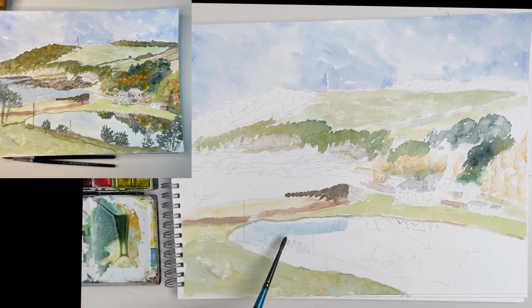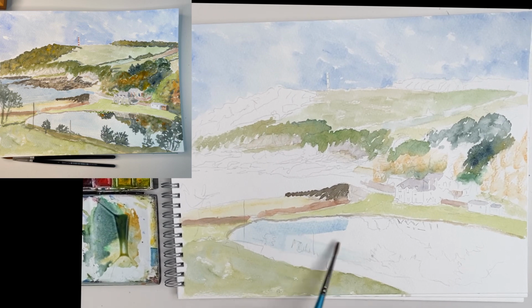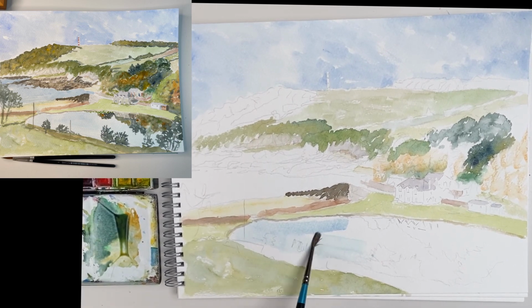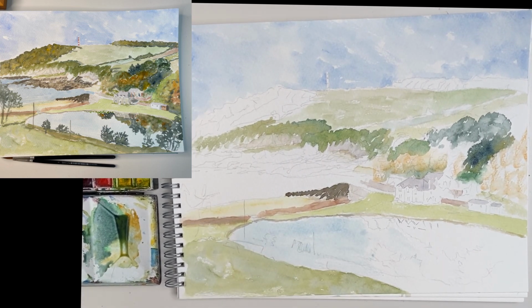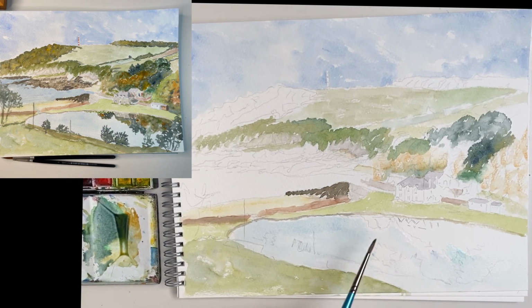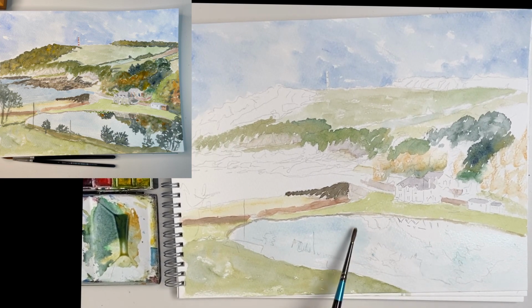And there's no disturbance to the reflection at all. It is one solid area, so I need to do it while it's all wet, not leave any definite brush strokes. And I can put any dark reflections on top. And then I'm not going anywhere near the house because I want that to have clean colours, but the green on top of the blue won't matter.